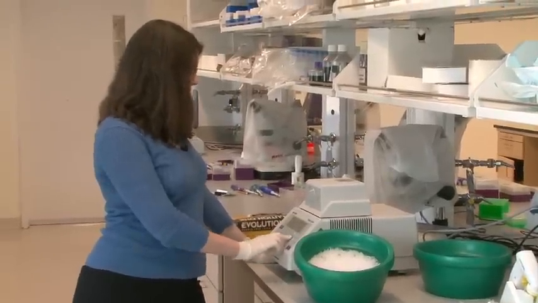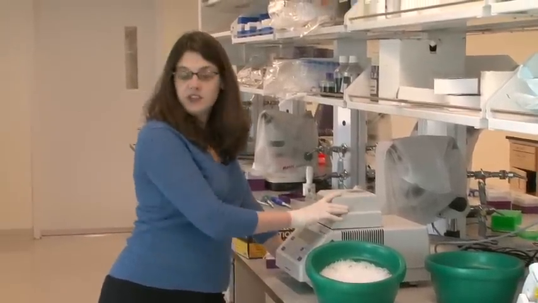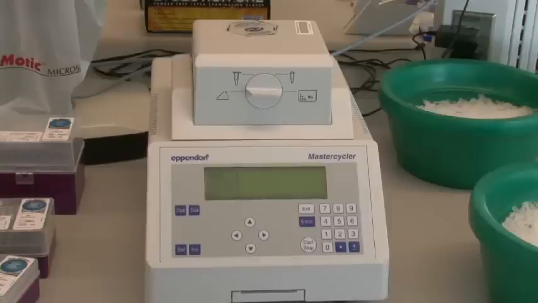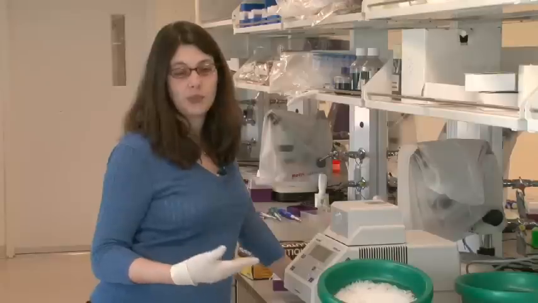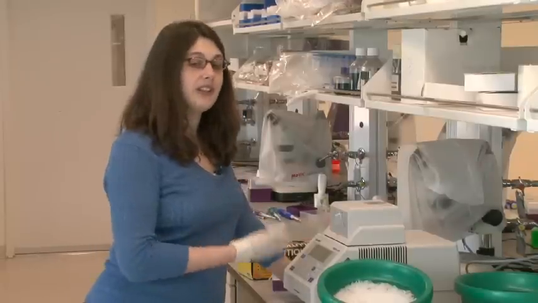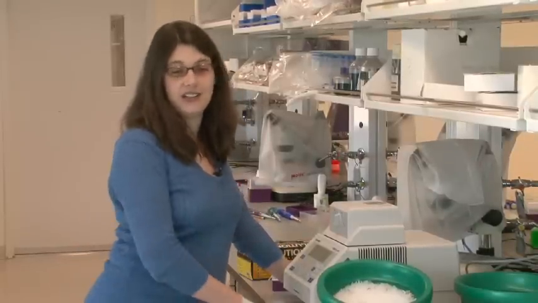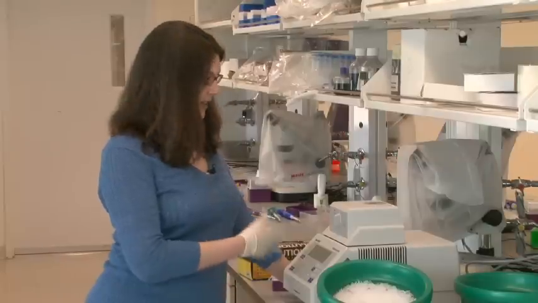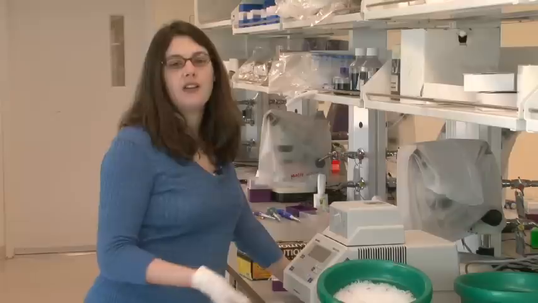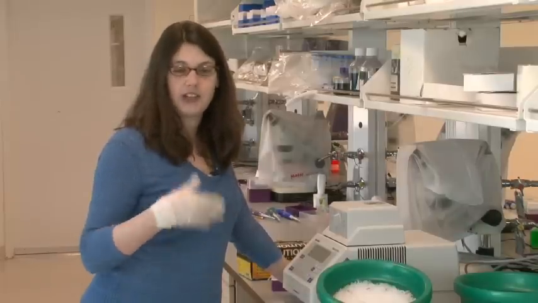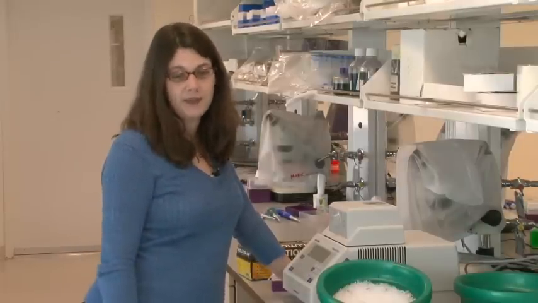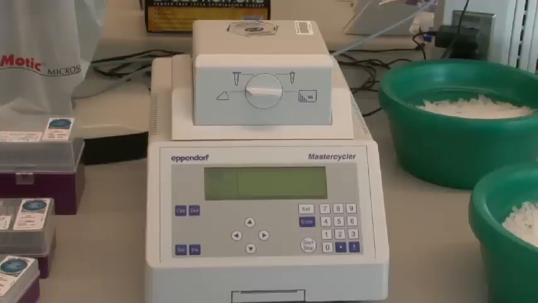What the program is actually going to do is that this machine, although it's called a PCR machine, all it really is is a heating block. This machine is a heat block that changes temperature really rapidly. So it's going to change temperatures, and each step of the copying reaction happens at a different ideal temperature. So as it changes the temperatures, then the steps of the copying reaction can occur in the order in which you want them to.